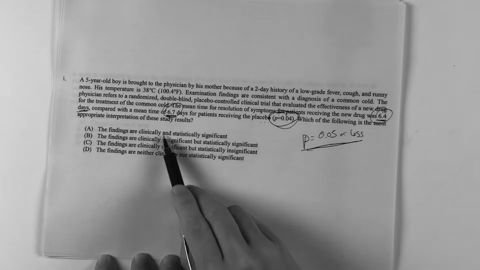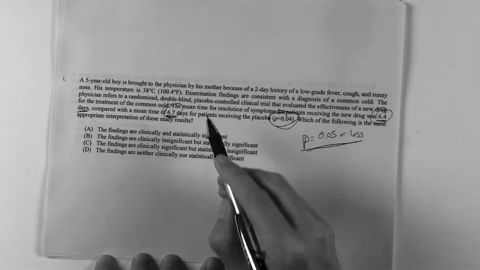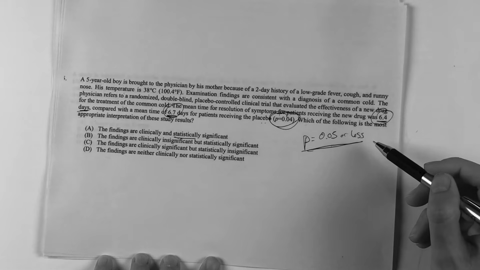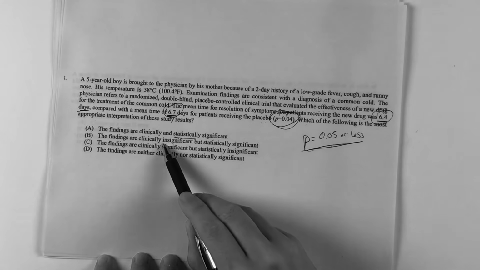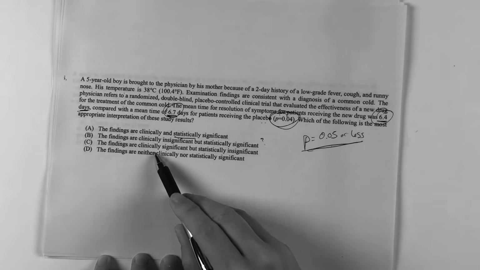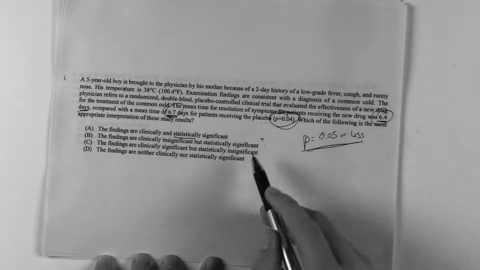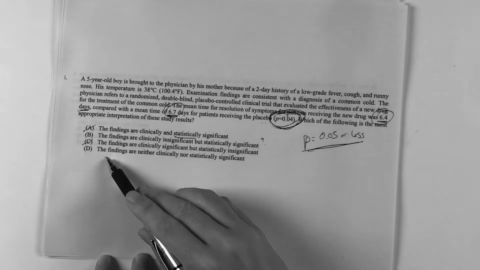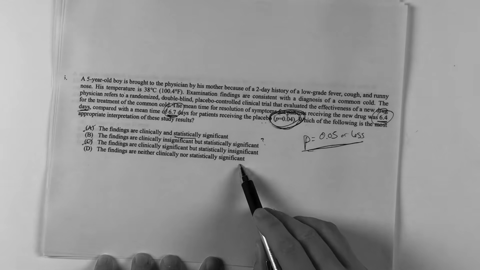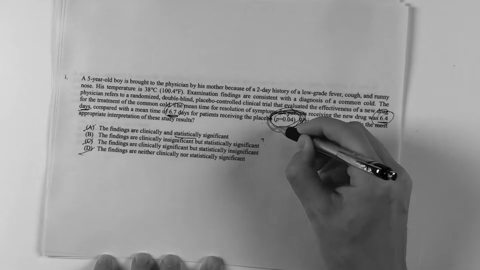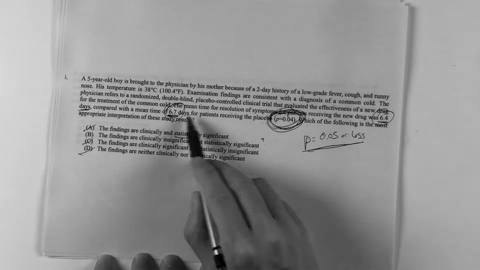The findings are clinically and statistically significant. I like statistically, but clinically, 6.4 versus 6.7 is not too impressive. The findings are clinically insignificant, but statistically significant. Okay, I do like that one. The findings are clinically significant, but statistically insignificant. No, because statistically, it was good. Okay, so it can't be that one. The findings are neither clinically nor, no. Okay, so the only answer choice that matches this data, statistically significant, but clinically insignificant. When we look at that, answer choice B as in boy.